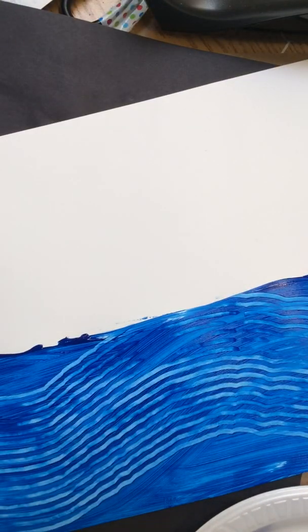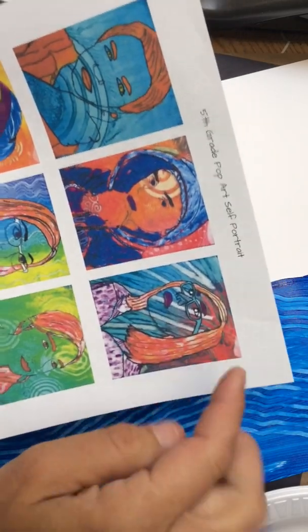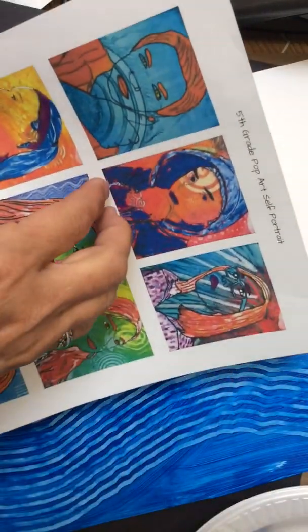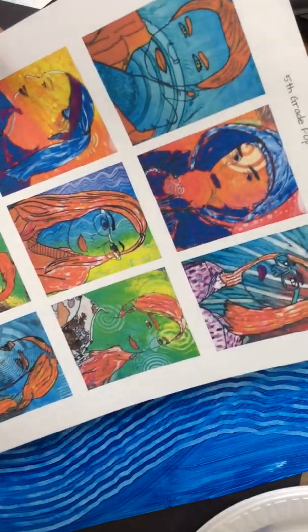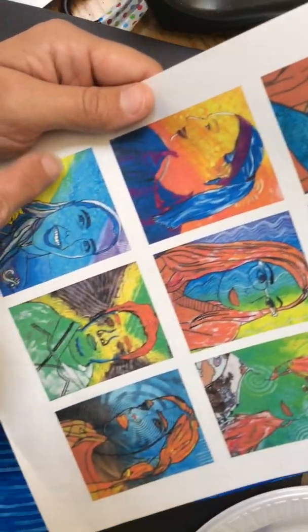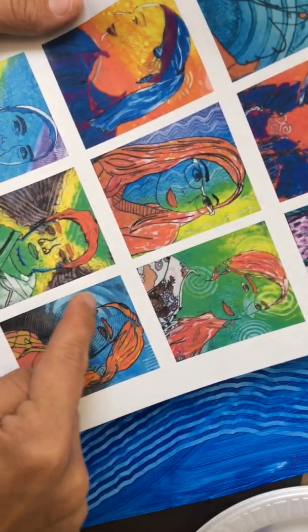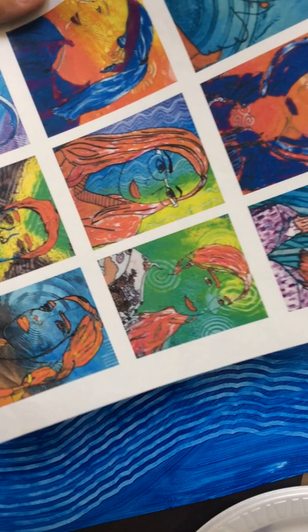Now, when we're looking at the examples of the pop art portraits, you can see different ways that people have created texture. This person looks like they used their fingers and scraped along. This person looks like they've done something similar here. They've gone in that direction. This person incorporated a few other colors, which is fine if you want to, and created their own texture. This person created like a round texture pattern. It's totally up to you.